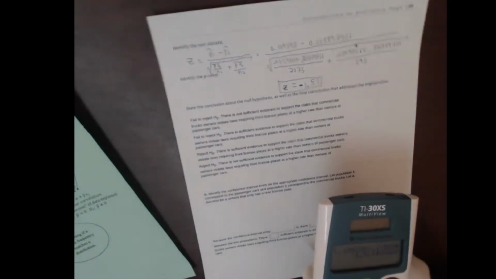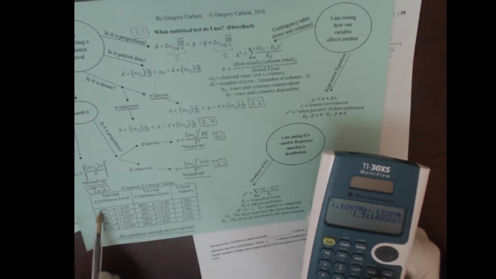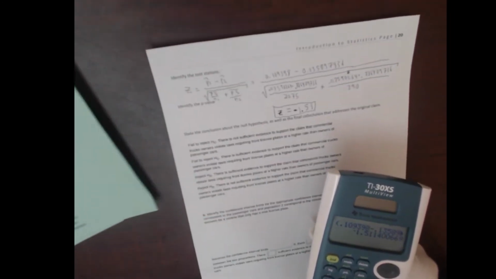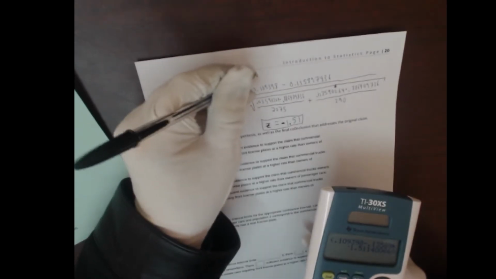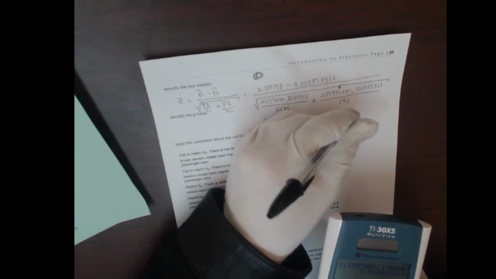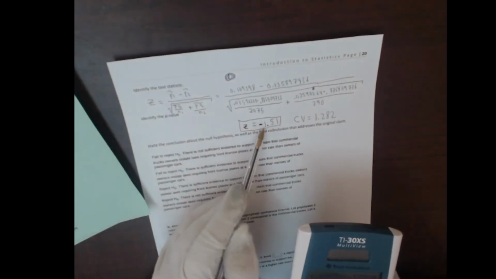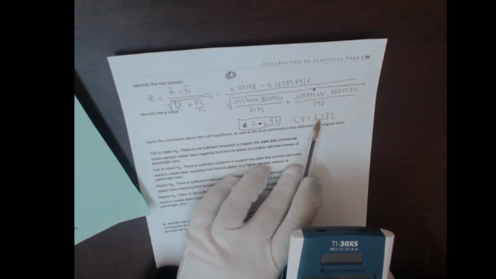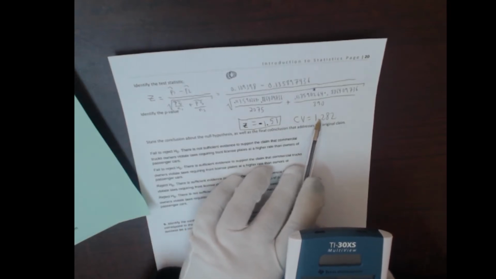If we come over here and do 90% one tail, we get a critical value of 1.282. So you can see that the absolute value of our test statistic is larger than our critical value. Think about what that means, and in the next video we will do the p-value.